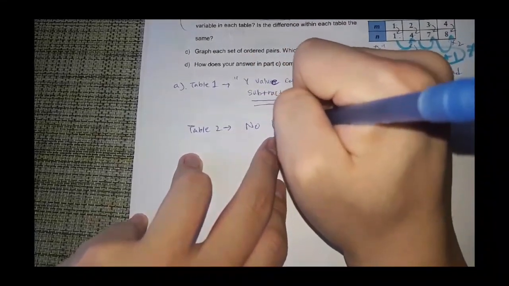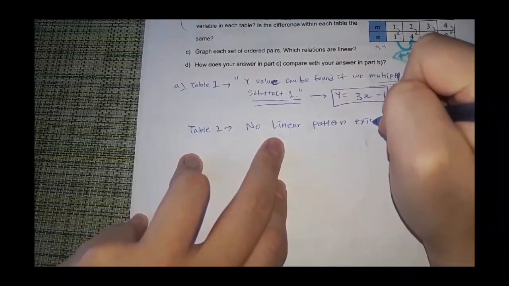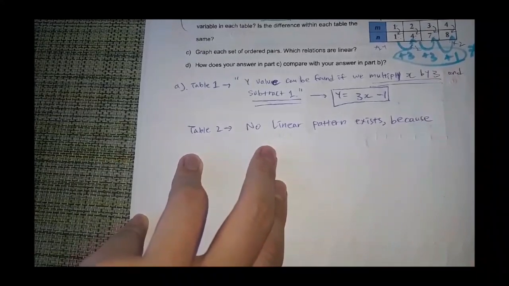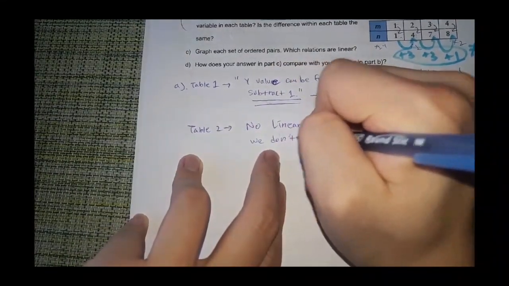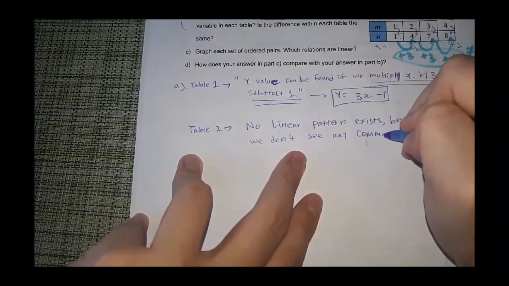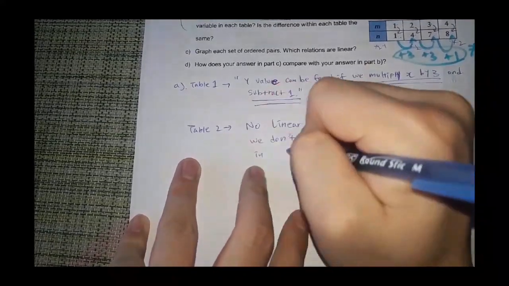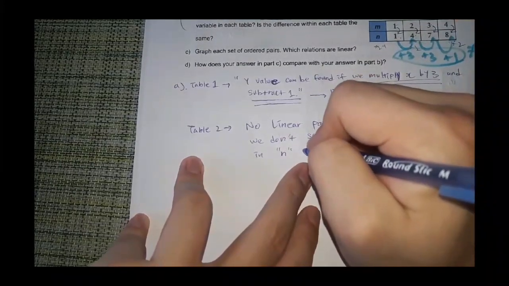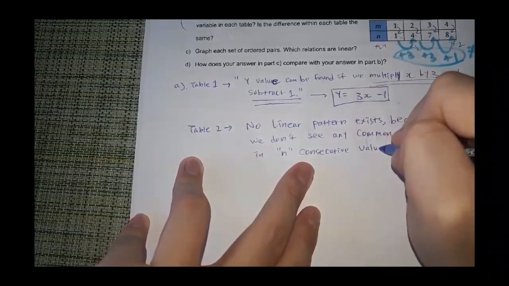No linear pattern exists because we don't see any common patterns in n, that's what you see over here, n consecutive values.